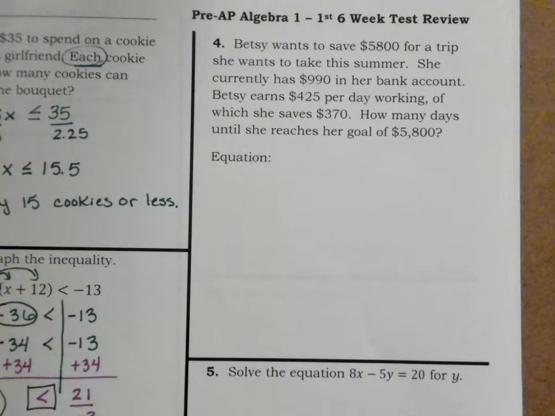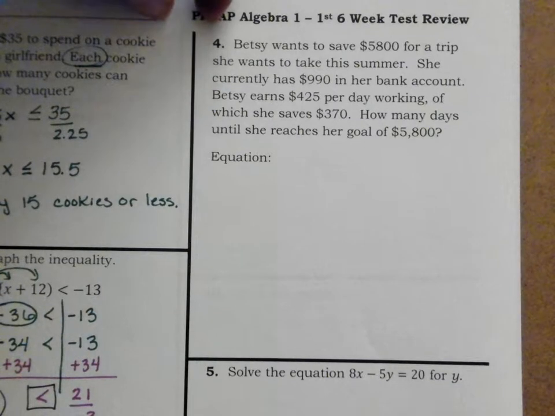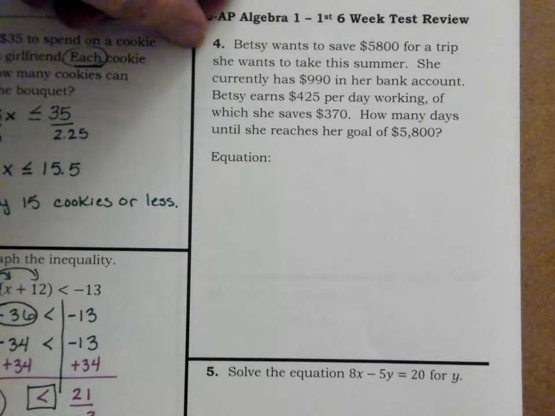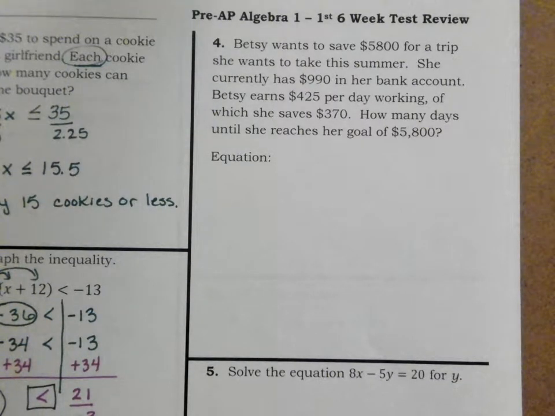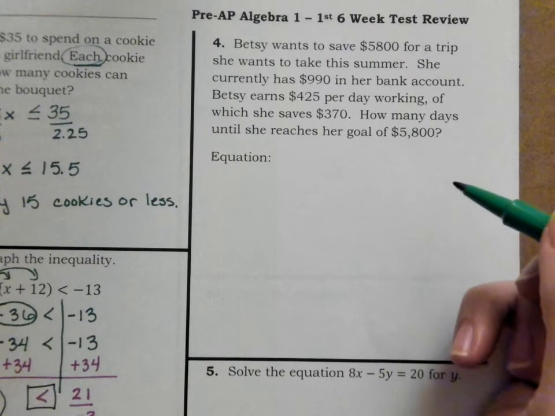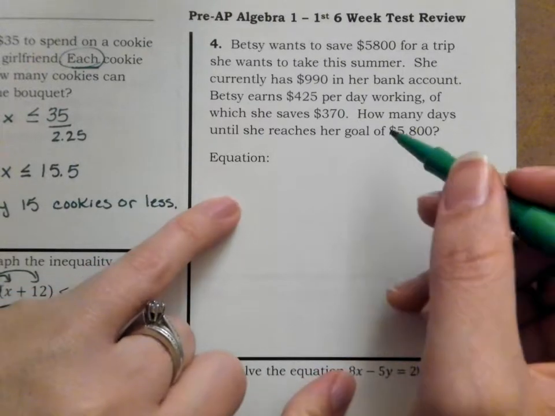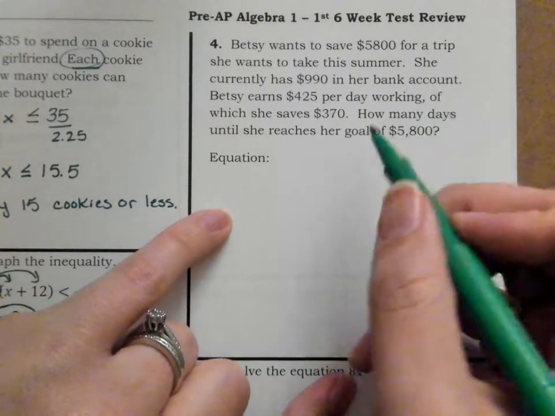Number 4. Betsy wants to save $5,800 for a trip she wants to take this summer. She currently has $990 in her bank account. Betsy earns $425 per day working, of which she saves $370. How many days until she reaches her goal of $5,800?